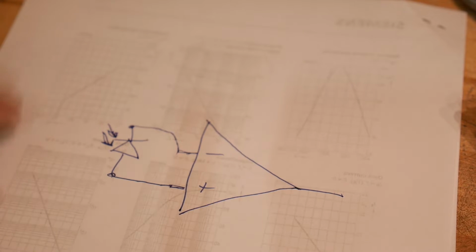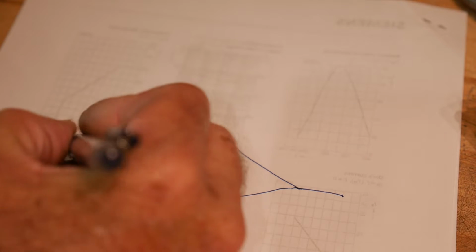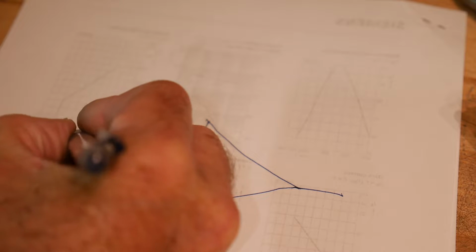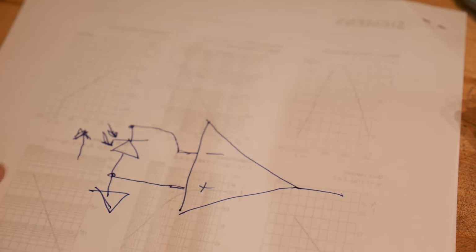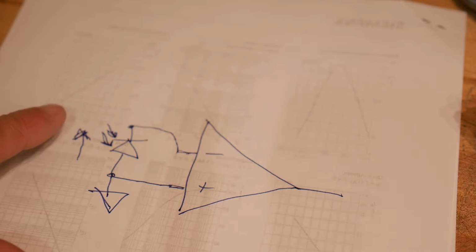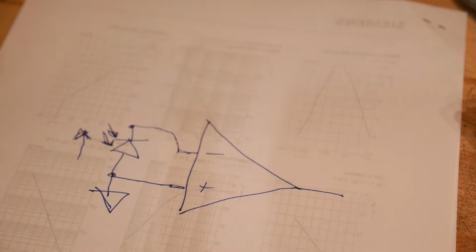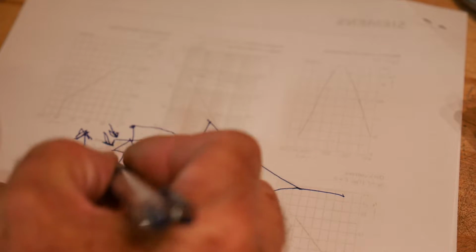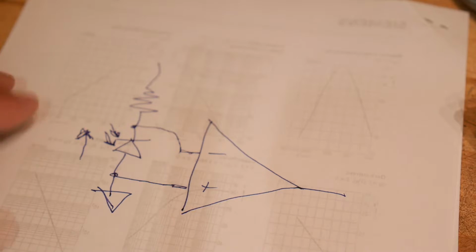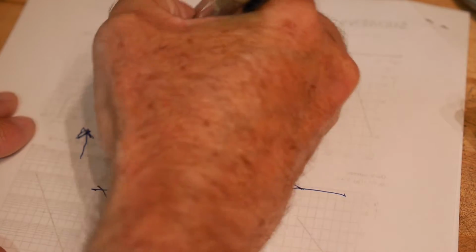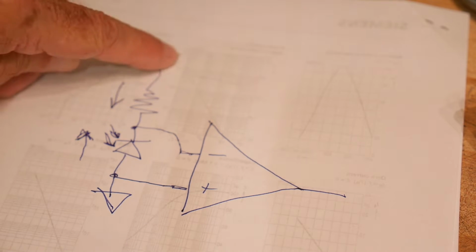So how do we get this thing to measure current? Well, it's going to generate a current in this direction. We're going to put this at ground. In order to get this balanced, we're going to put a resistor at the top, and we're going to put some voltage at the top, and that will cause a current to flow in this direction.